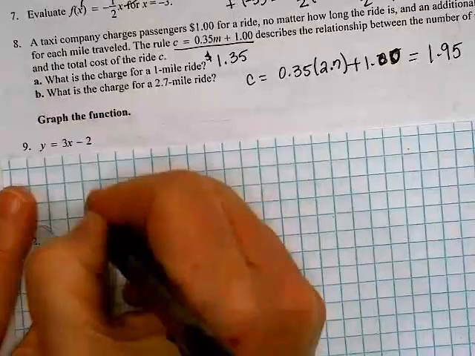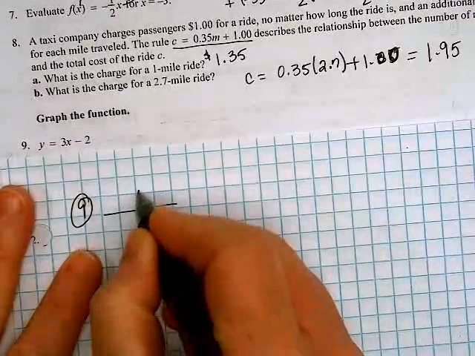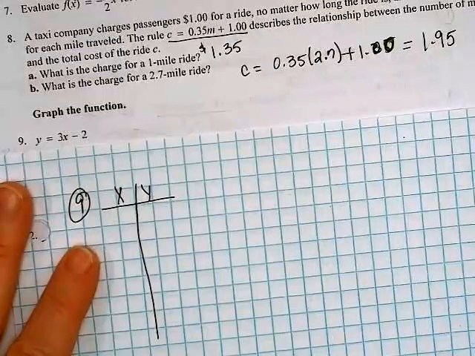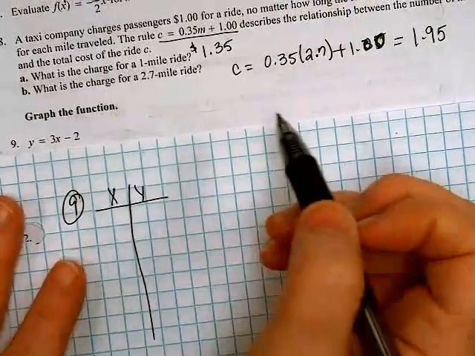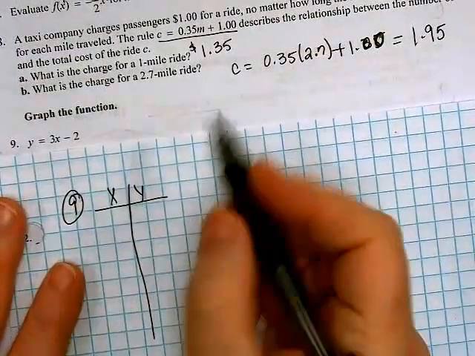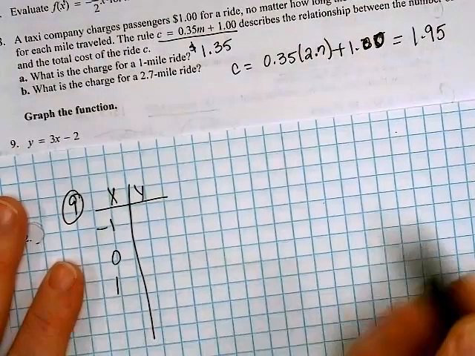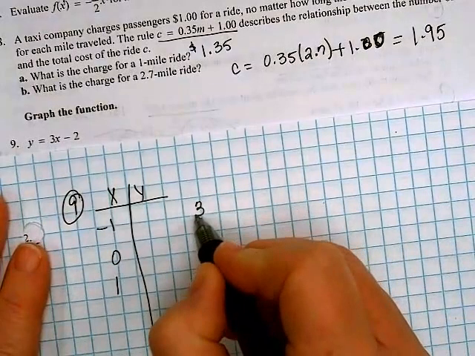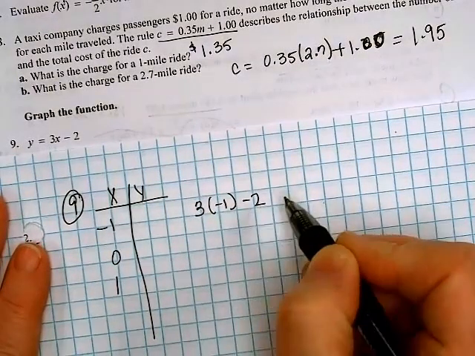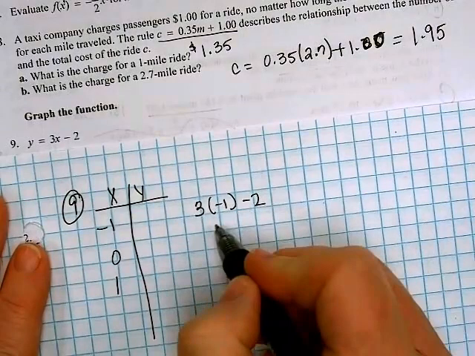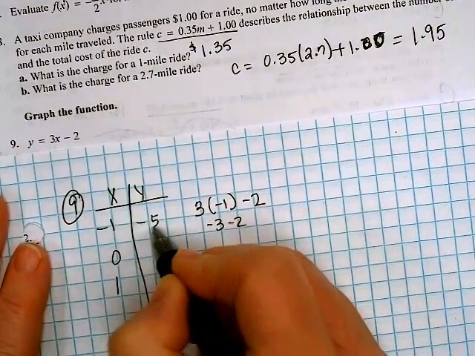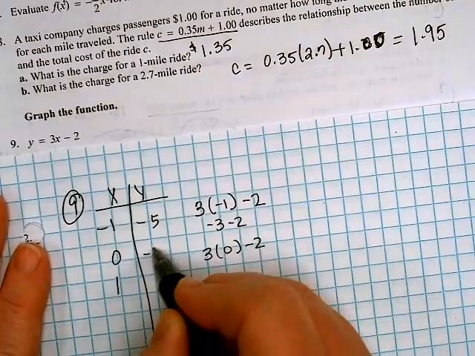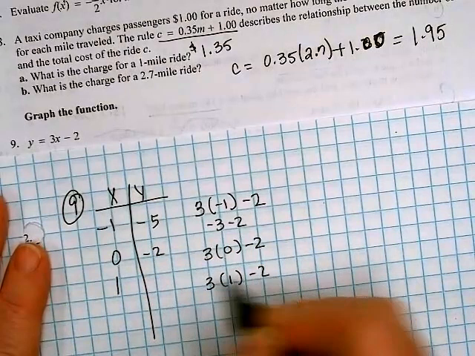So here's number 9, and here's the table. Give me some x values that y'all want to use. 1, 2, 3. You have to use some negatives. -1, -2, -3. How about this 3? What happens when you use negative 1? 3 times negative 1 minus 2. 3 times negative 1 is negative 3, negative 5. Okay. What happens when you use 0? What happens when you use 1?